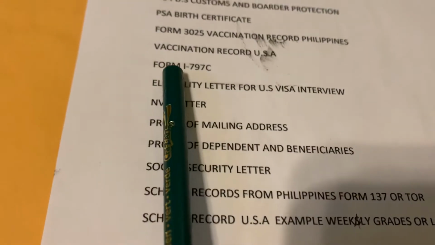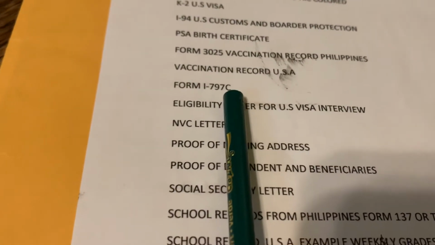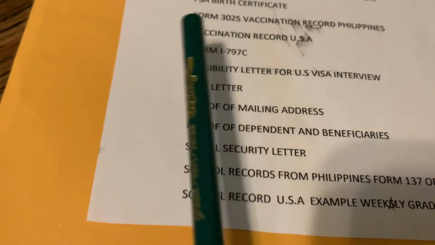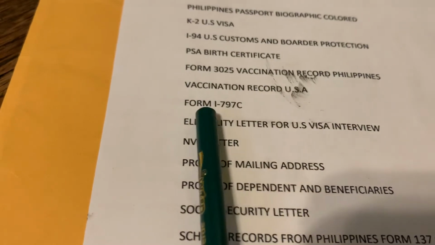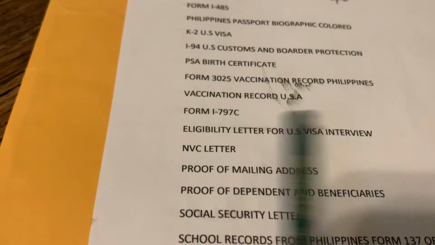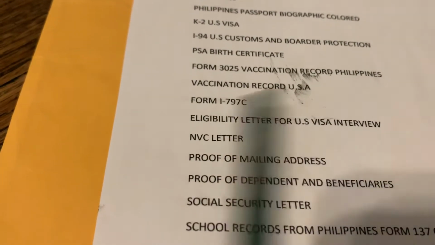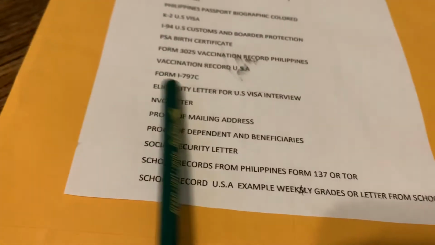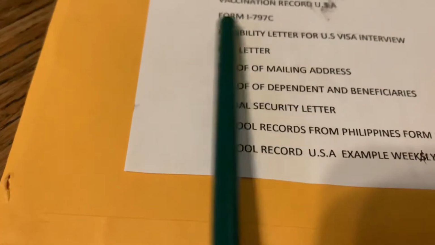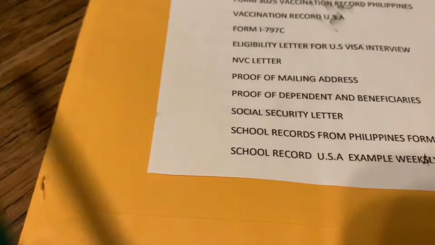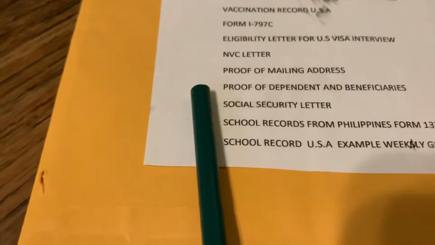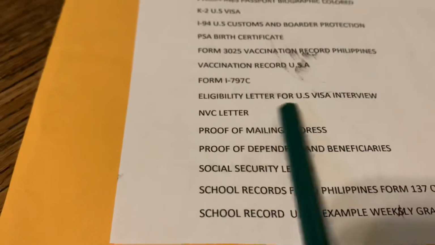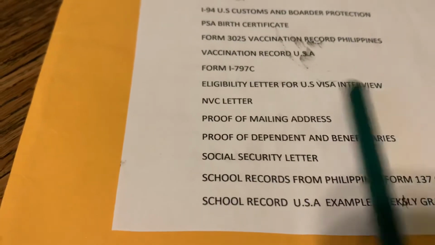This form I-797C is when you apply for a visa. If you have this, you can include it, but if you don't, it's okay. If you have the form I-797C or I-797, just photocopy and include it here. Then the eligibility letter for the US visa interview.